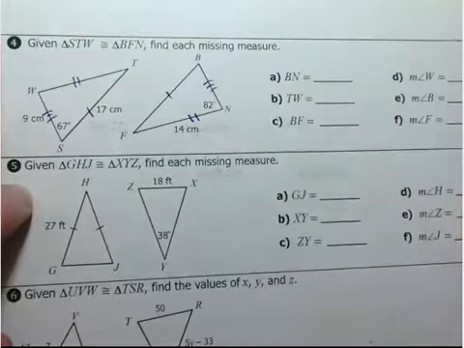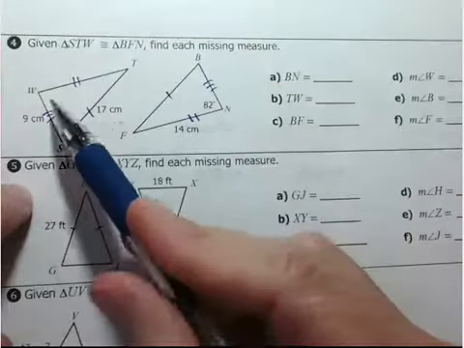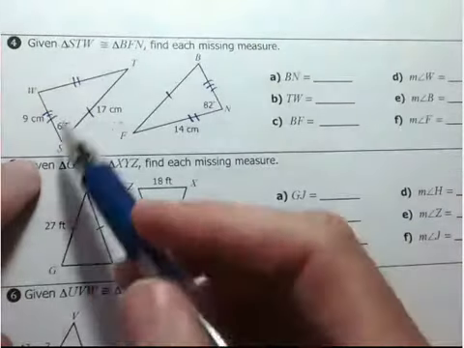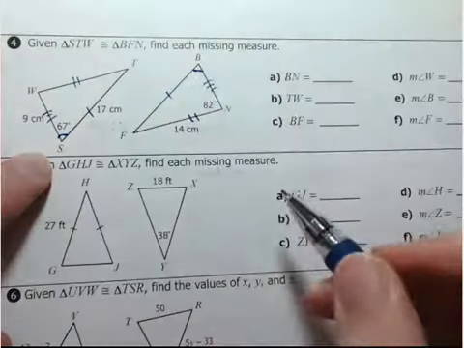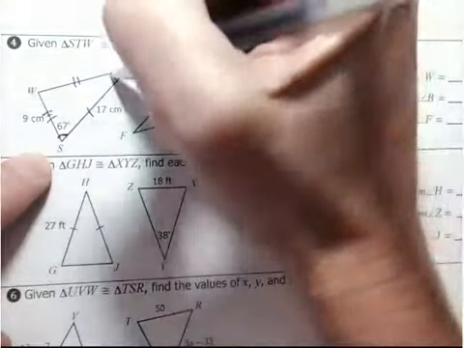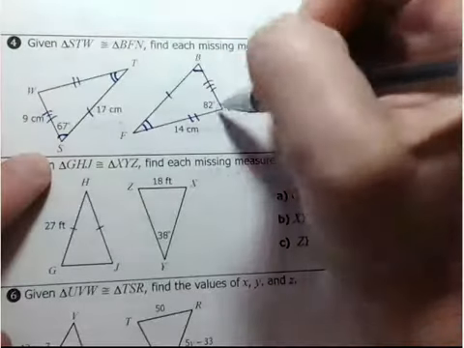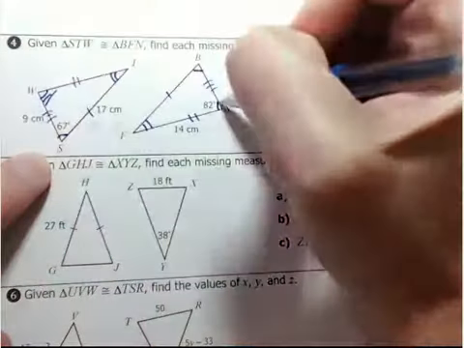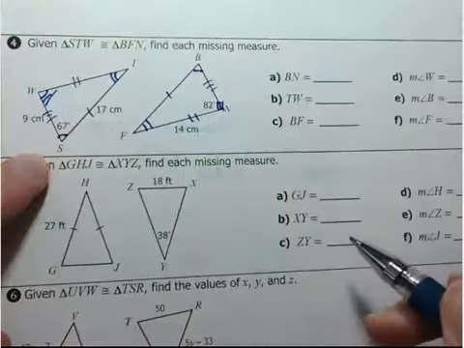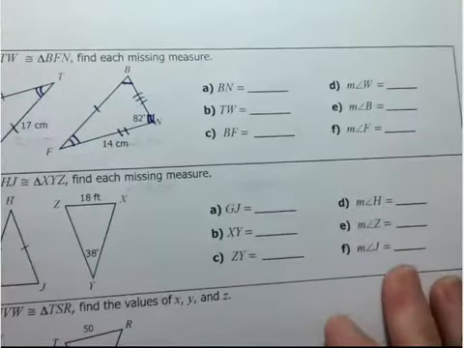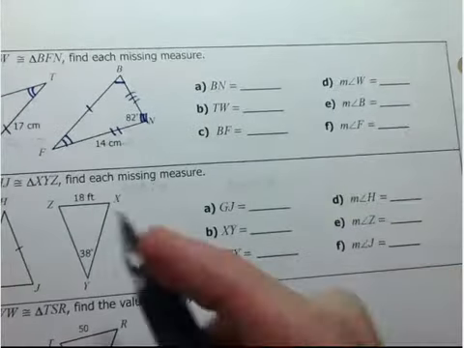Right, so now I come over here. I also have maybe some missing angle measures, but let's look at that too. So angle S is going to be congruent to angle B. Angle T, I'm going to do 2 markings on that, is congruent to angle F. And then angle N is going to be congruent to angle W. So 3 markings there and 3 there. Okay, so now I'm ready to answer some questions about actual numbers here.